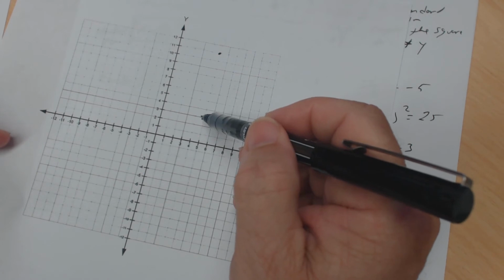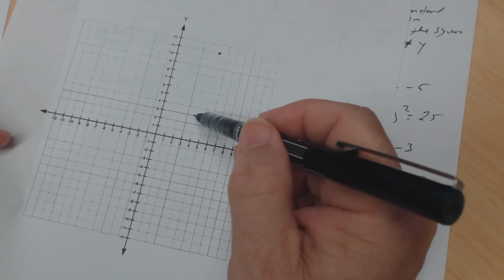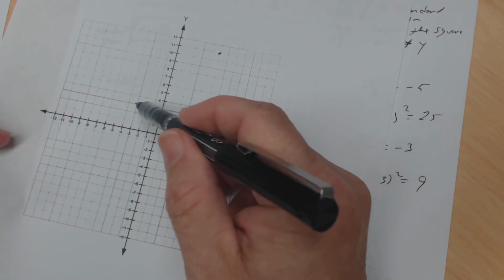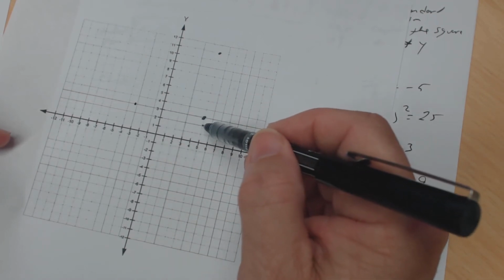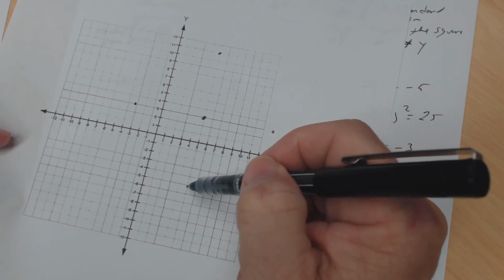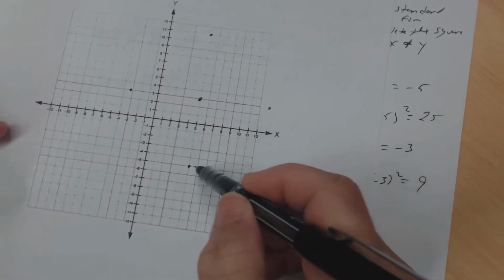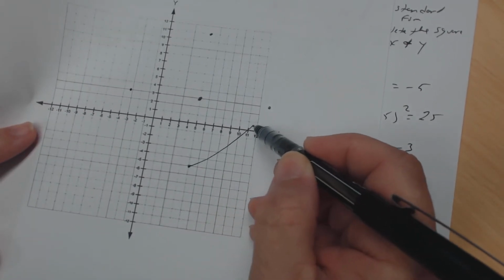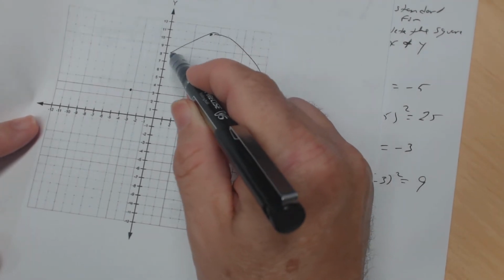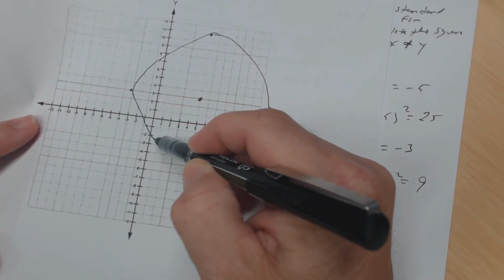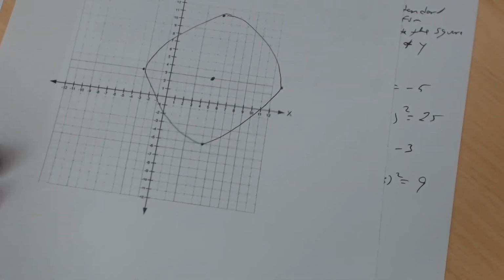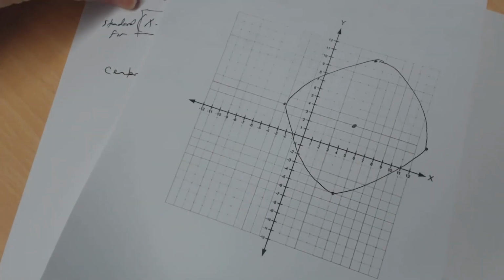Okay? This is 5 right here, so 5 plus 8 should be 13. All right, subtract 8. Go to the left 8. 1, 2, 3, 4, 5, 6, 7, 8. Go down 8. 1, 2, 3, 4, 5, 6, 7, 8. All right, and then you just connect them. Do the best you can with drawing the circle. And there's your circle. Okay? All right, so that takes care of number 2.